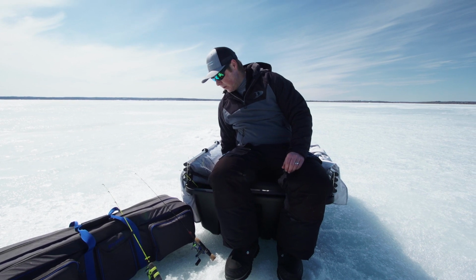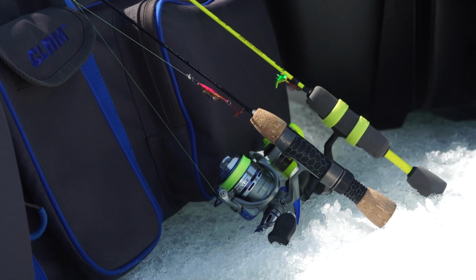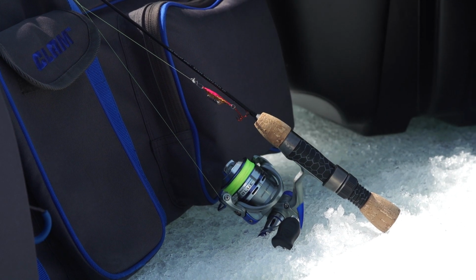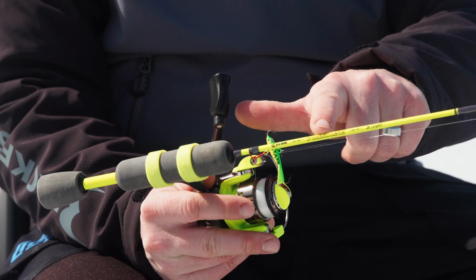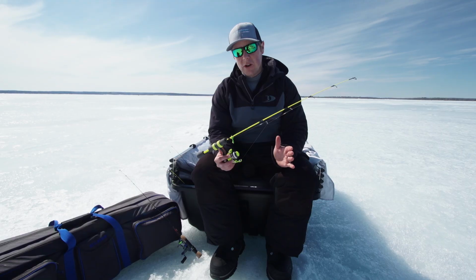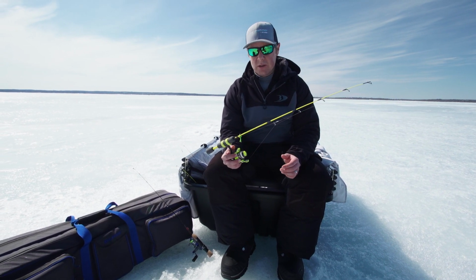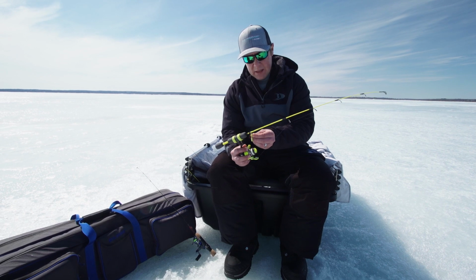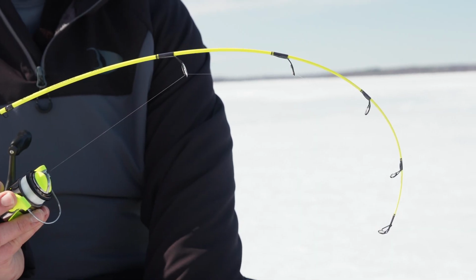Now, if I'm going to step up my game a little bit and go after some bigger predators, let's talk about probably some rods that I'm going to use for walleye. This is, again, the Voltage. This is a 28-inch light. 28-inch is a great all-around size length of a fishing rod, just because you can fish a 28 in a fishing shack, or you can fish it outside. This one is a light, but it's got some beef to it, so it's pretty nice rod.